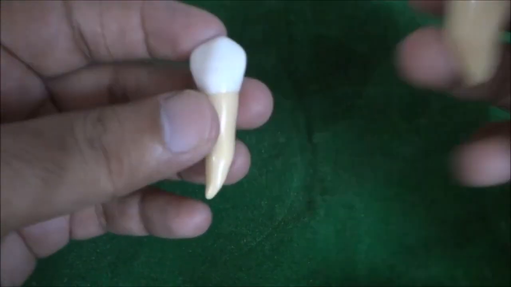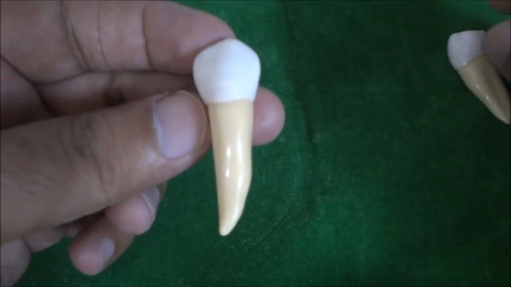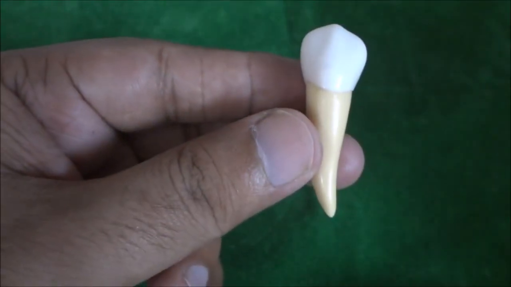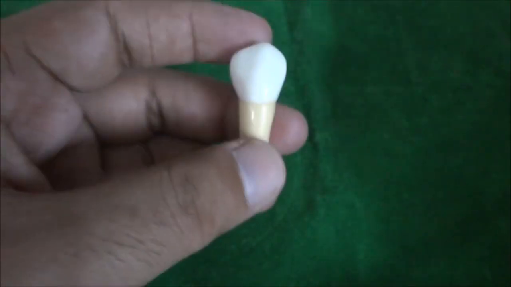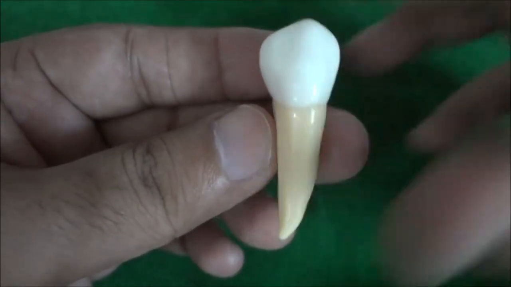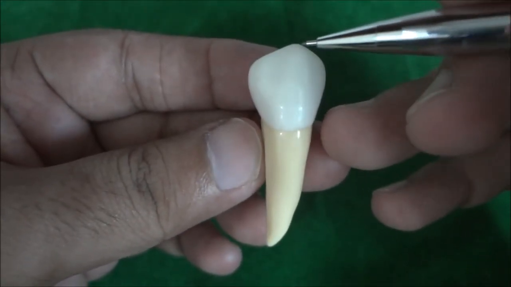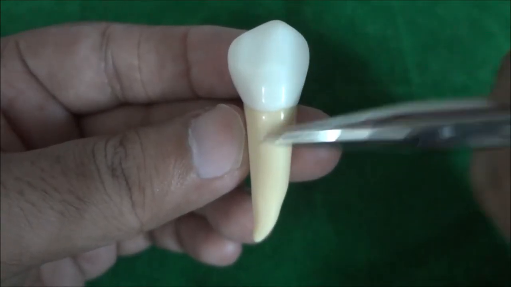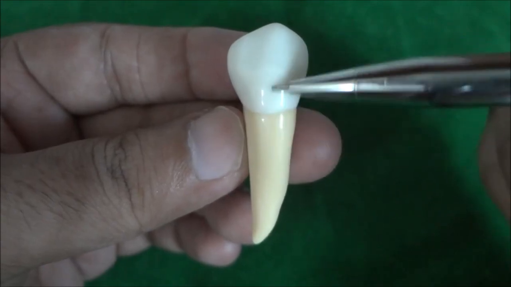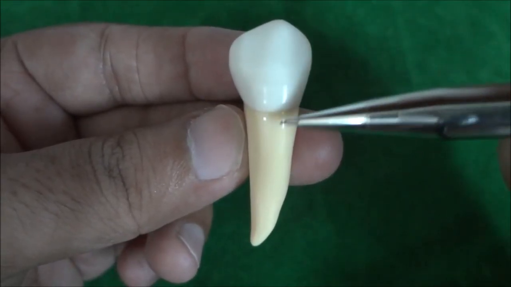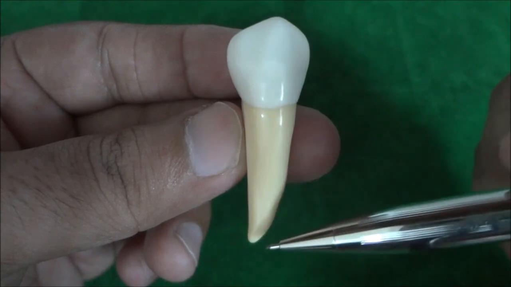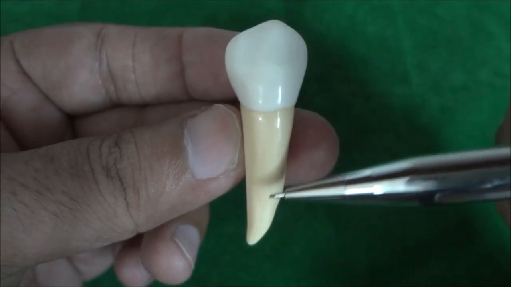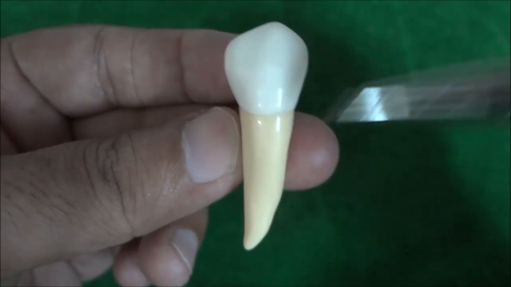These are the mandibular second premolars. This premolar is of the right side and this premolar is of the left side. In the mandibular second premolar, the buccal cusp tip is shorter and less pointed if you compare it with the first premolar. The crown and the root are broader mesiodistally as compared to the first premolar. The root ends in an apex that is more blunt as compared to the first premolar, and the root usually curves slightly in a distal direction.